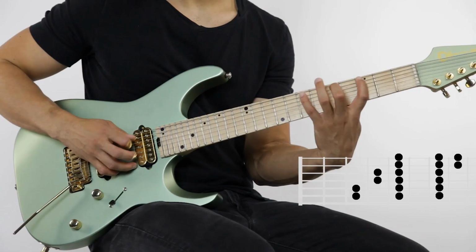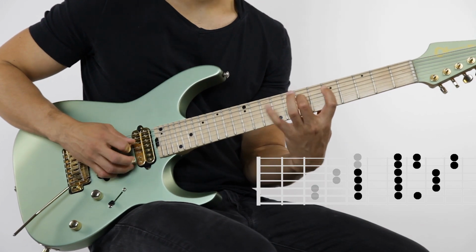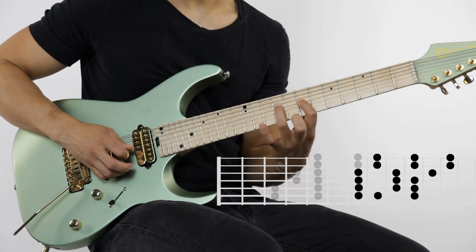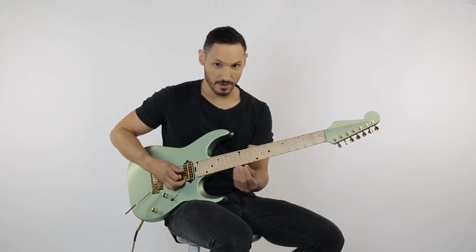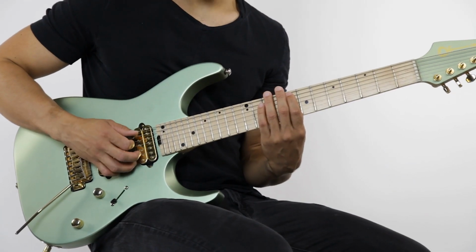Now to keep it very streamlined, we're going to keep the same key of G major, which is where we started our Ionian, and then we had our A Dorian, then we had our B Phrygian. Now this brings us to C Lydian, because the first note that we're playing in this series of Lydian is C.